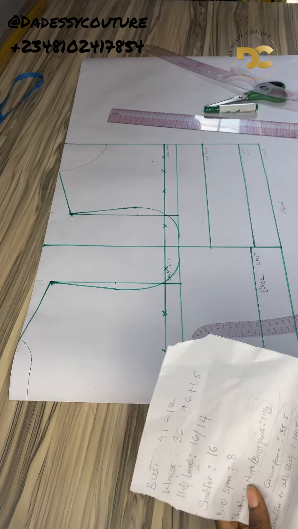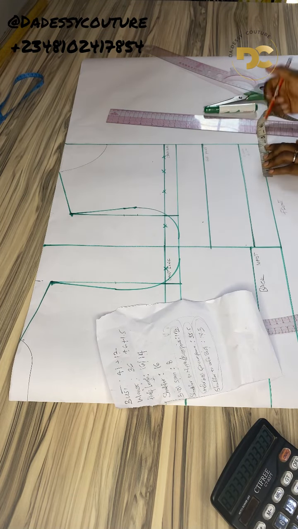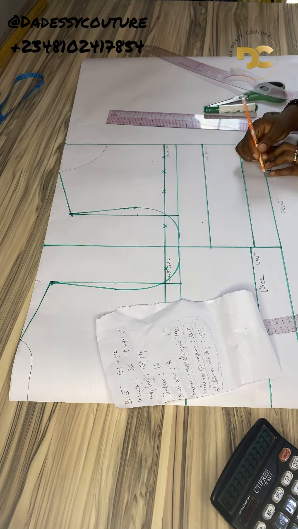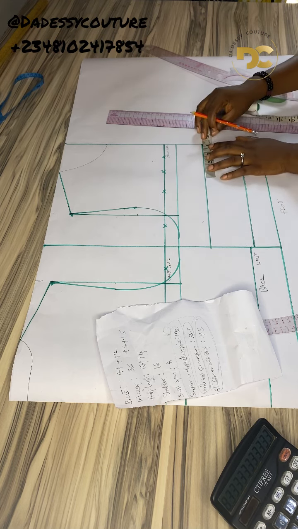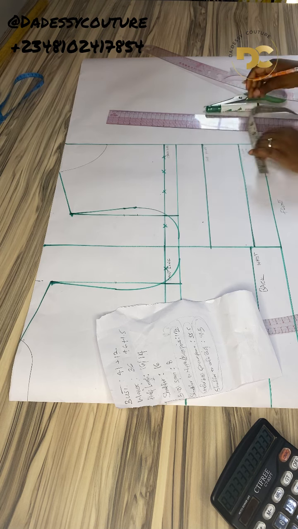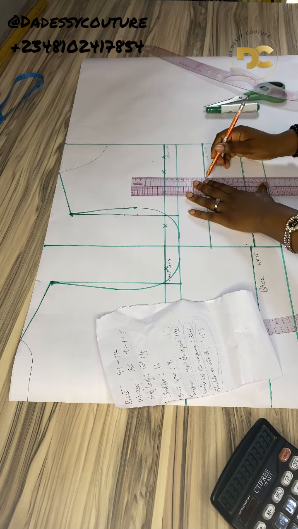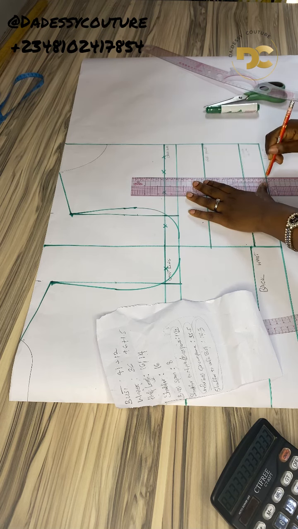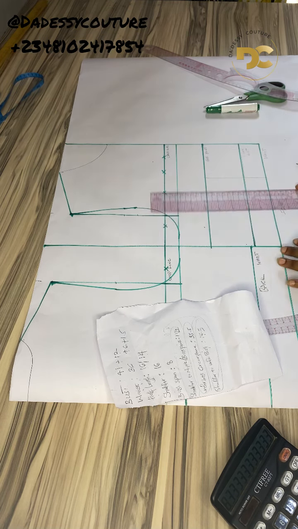Yes, that's the crude name. So 4 inches. I'm going to start my 4 inches from the center front here, 4 inches all the way to the bust point. But please note, you can either start your dart from the bust point or you come down by 1 inch.